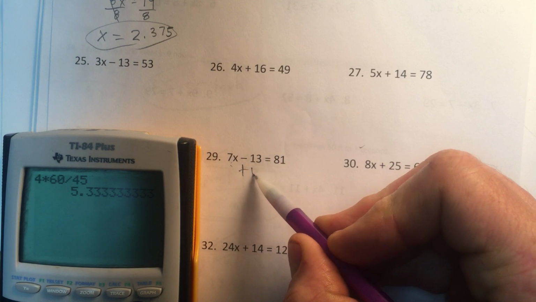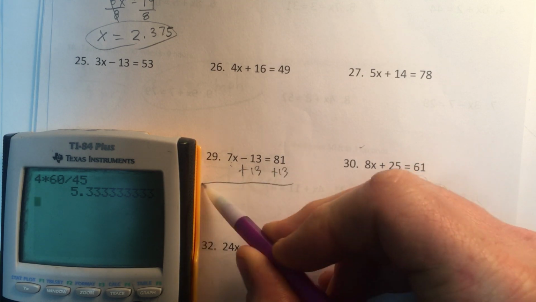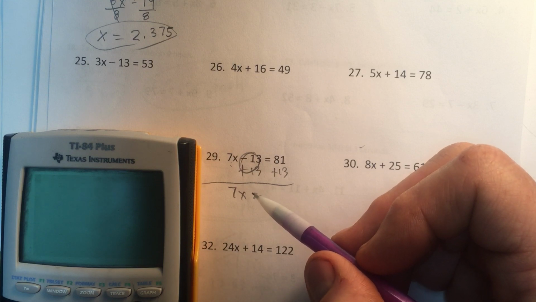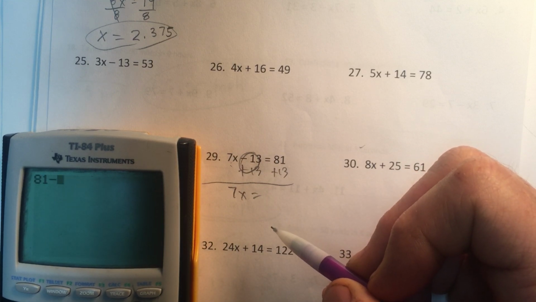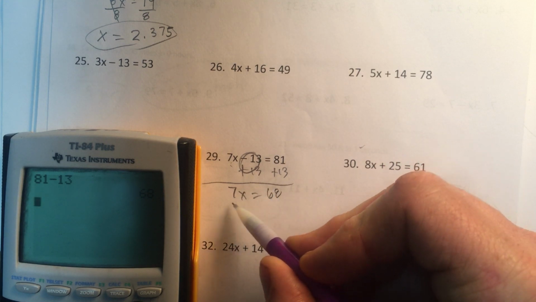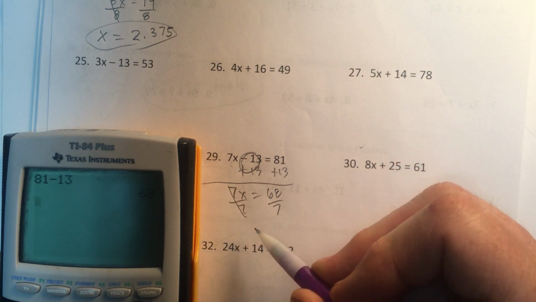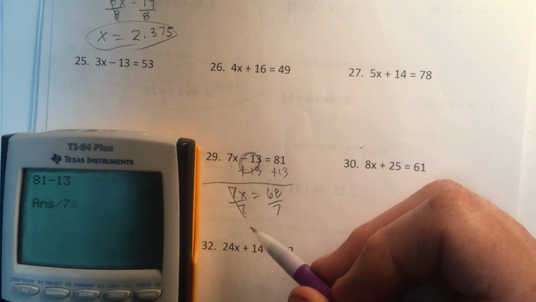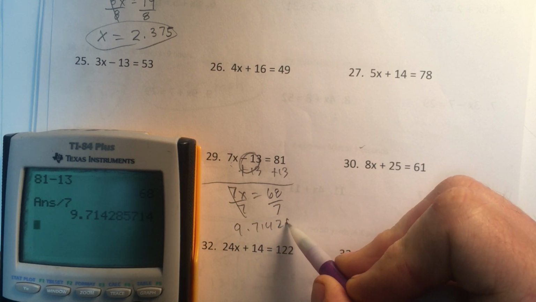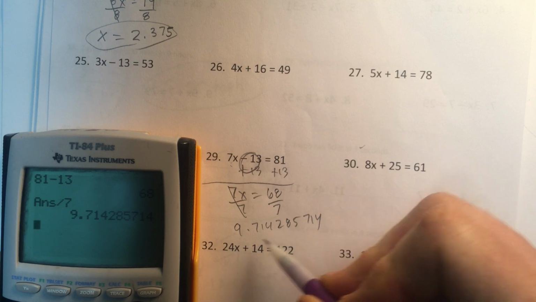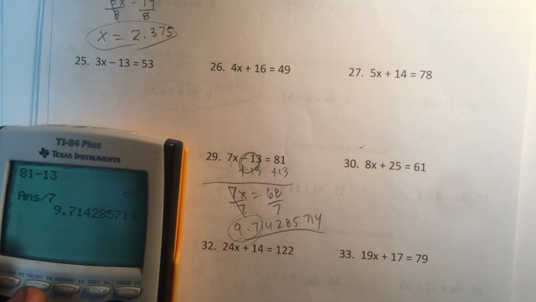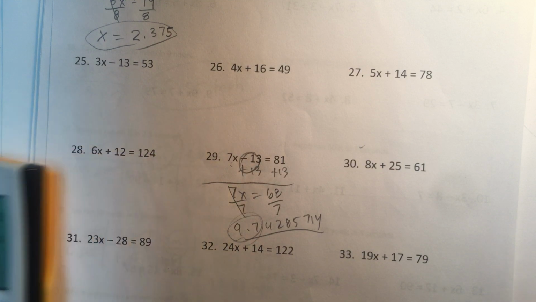So I'm going to add 13 to both sides, and that makes this go away. So 7x equals, all right, let's punch it in there. 81 minus 13. Looks like 68. Then I'm going to divide both sides by 7. Divide by 7. And I get 9.714285714. That's what the calculator says. All right, so you just put 9.7. You can just keep one decimal if you want to.